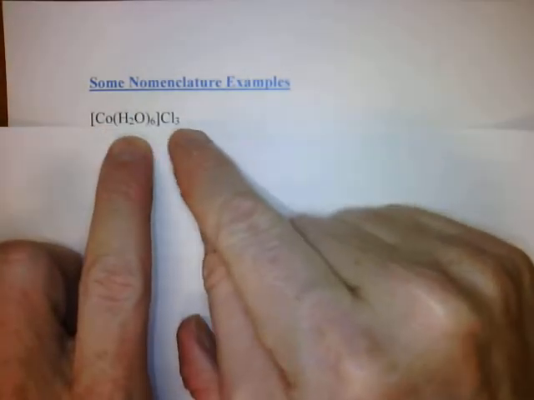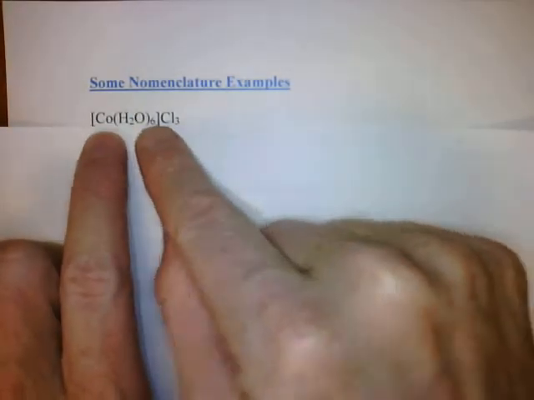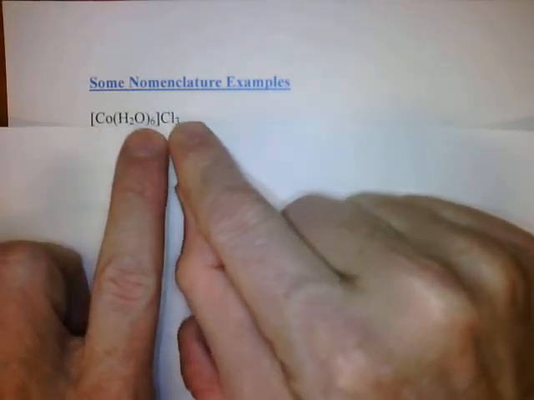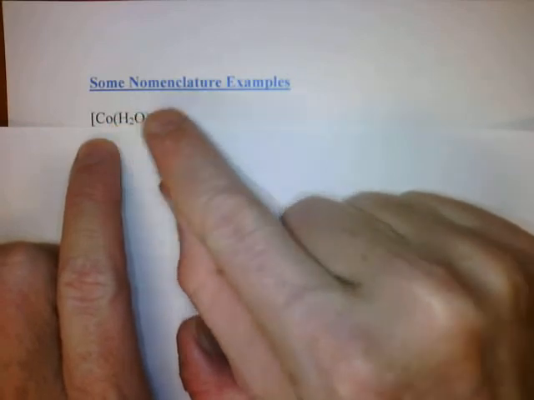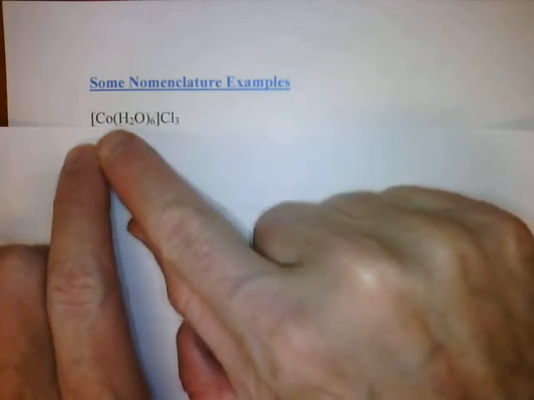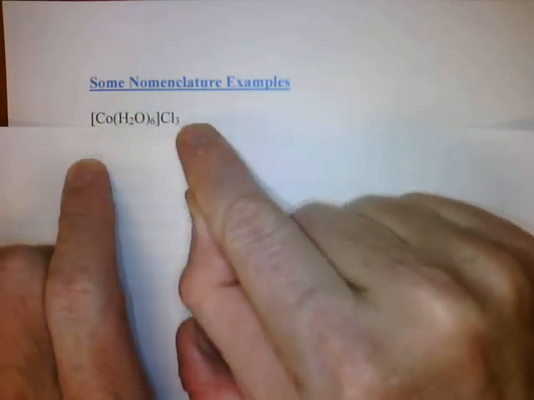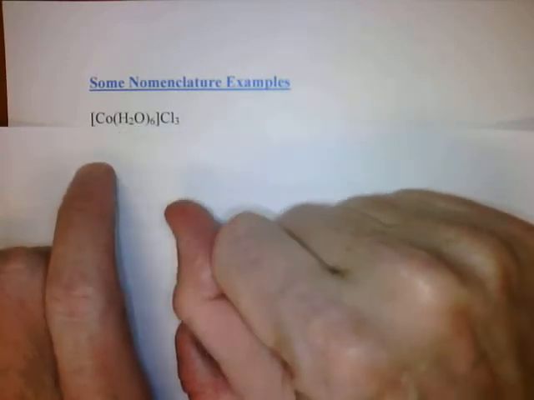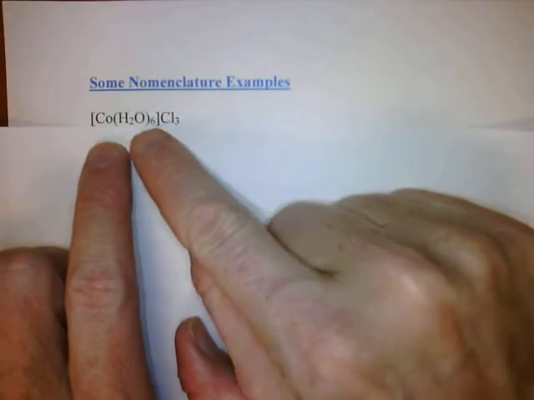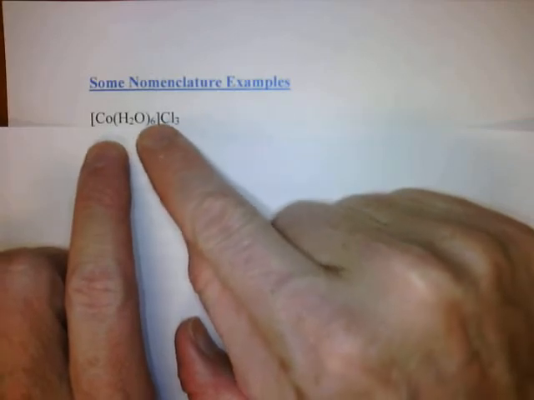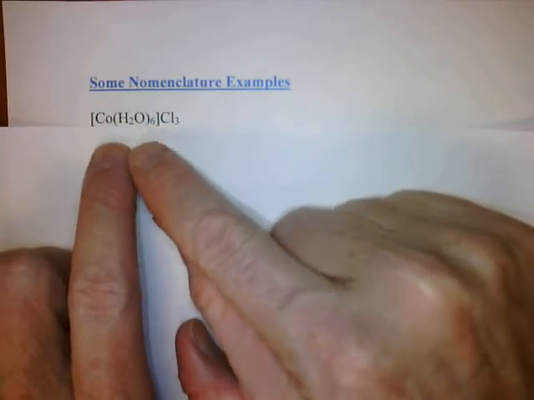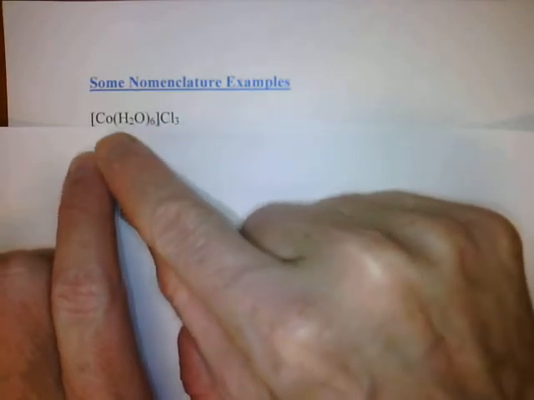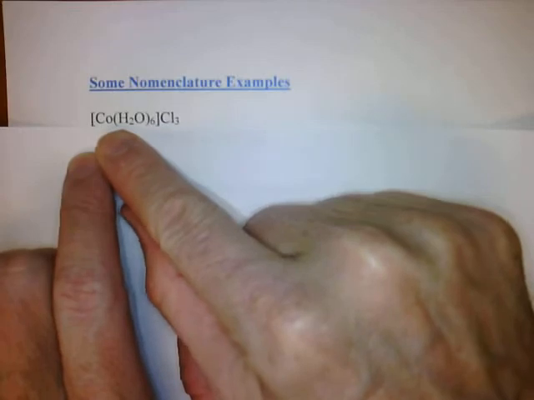Something, space, and then chloride. The only space is between the name of the complex ion and the name of the counter ion, between the positive ion and the negative ion. The rest of the rules are devoted to how we name the complex ion. When we name the complex ion, it's the ligands followed by the metal followed by the oxidation state of the metal.